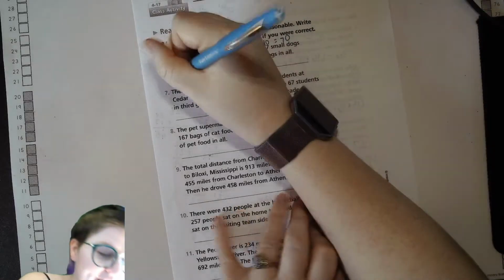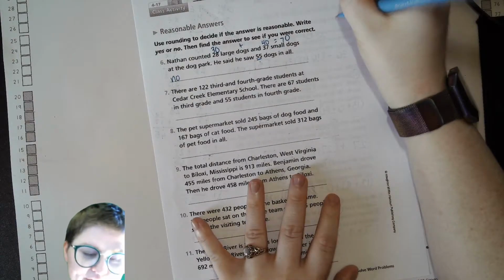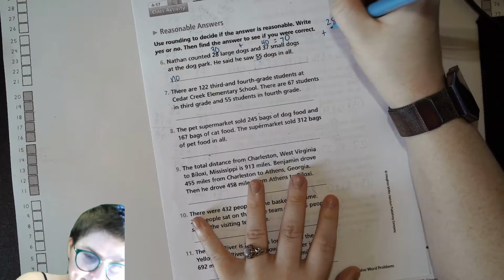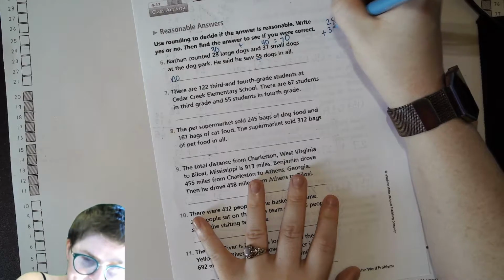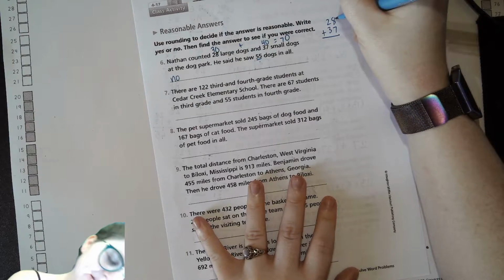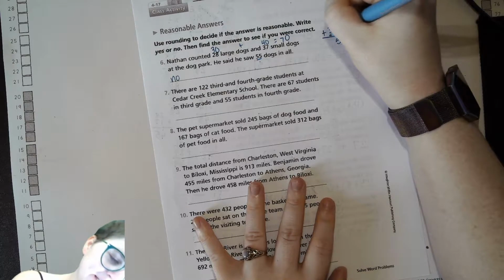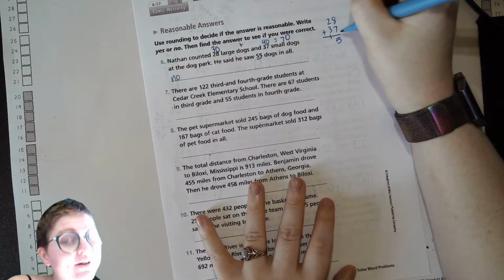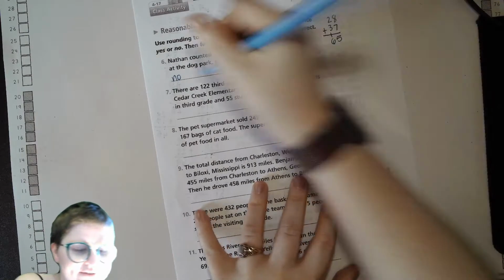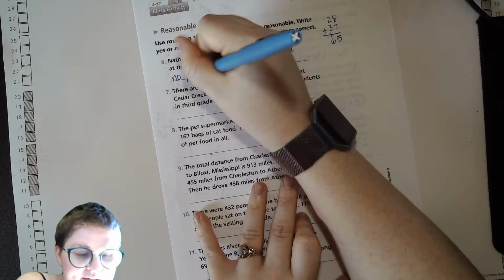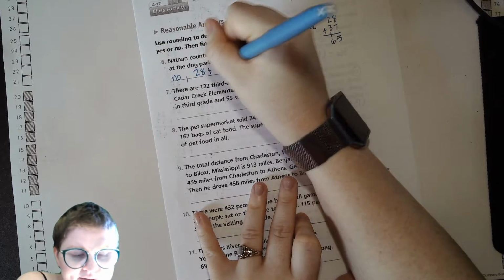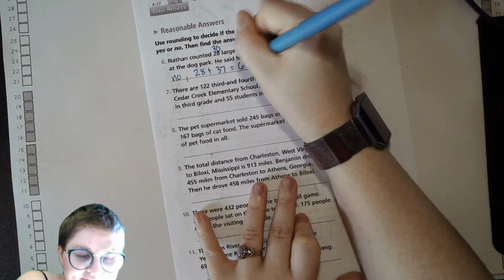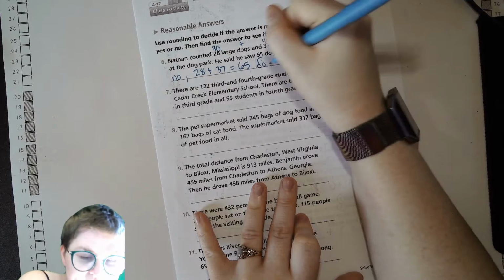So I'm going to say no, and then we'll do the actual answer. 28 plus 37. 8 plus 7 is 15, and then 2 plus 3 is 5, plus 1 more is 6. So 28 plus 37 equals 65 dogs.